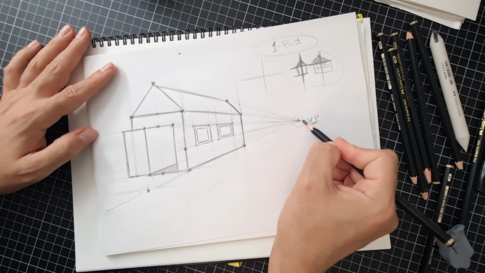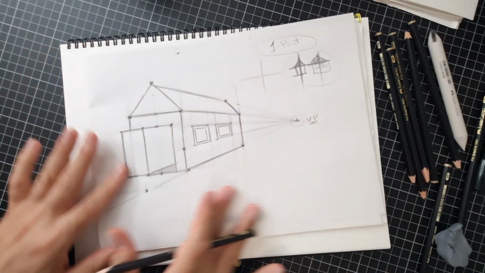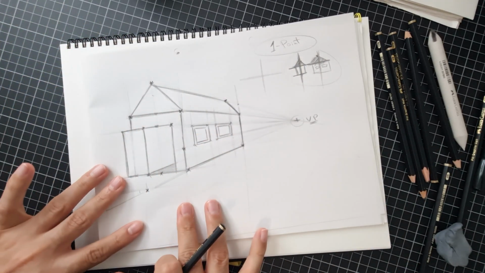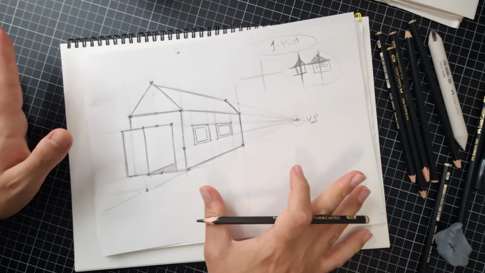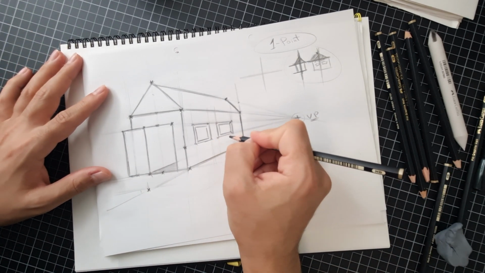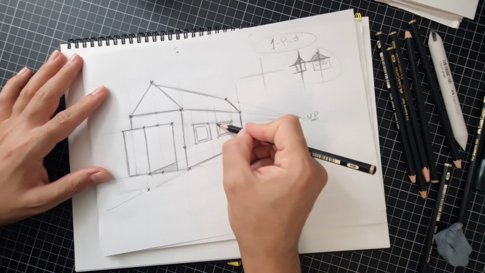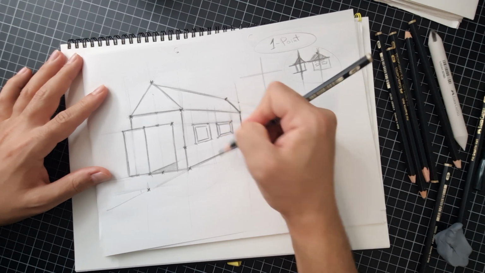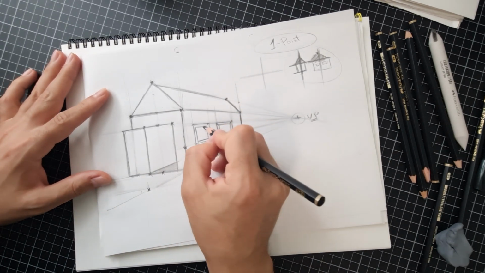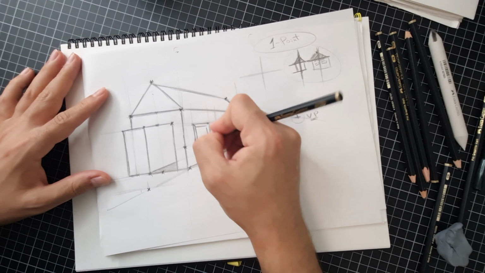The vanishing point is actually to really keep your general shape, the overall shape, in healthy proportions. But when it comes to adding very small details, like the one I'm doing now, you don't necessarily need to use the vanishing point, because you can judge by yourself how to make it look nice, right?